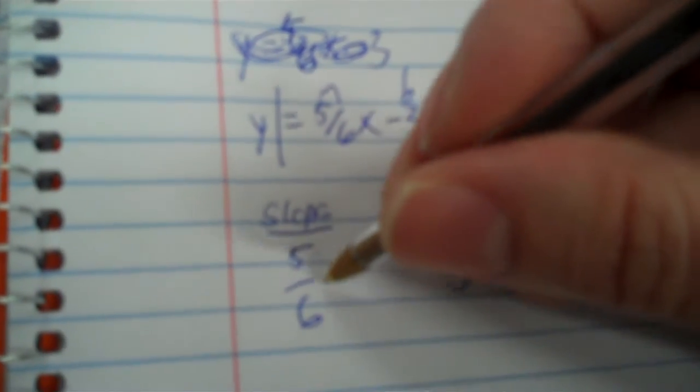So on your y-intercept, 1, 2, 3, I'm going down below because it's negative, okay? You go up above if it's positive, and you make a point. That's negative 3. Then I need to go forward 6, and then 5's positive, so up 5. So forward 6, 1, 2, 3, 4, 5, 6. Now, how do you go up 5 from here? Well, 1, 2, 3, 4, 5.